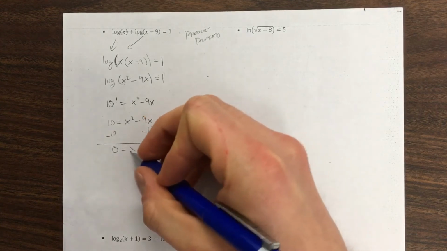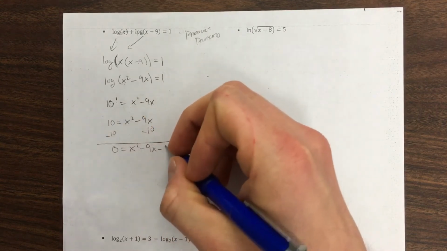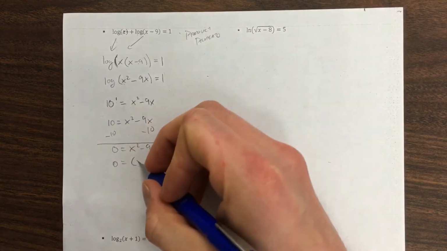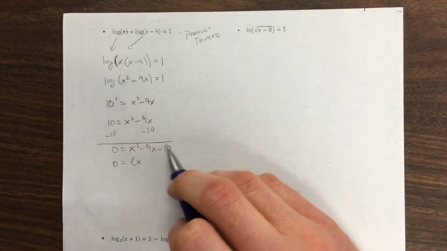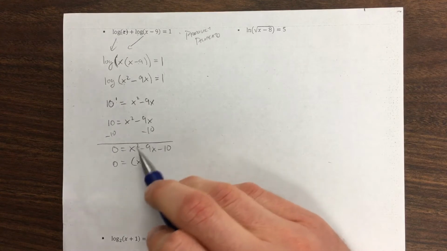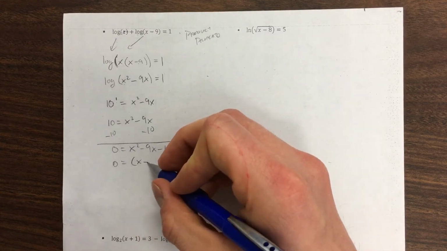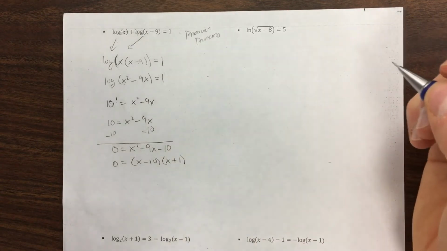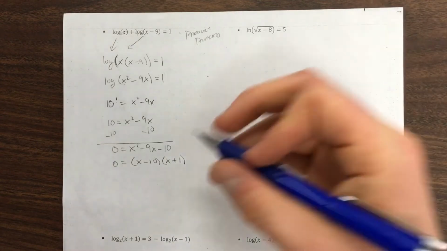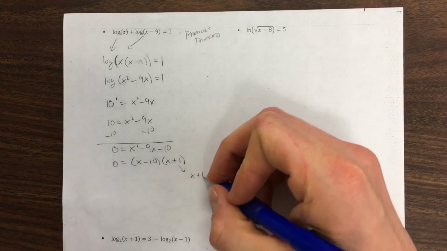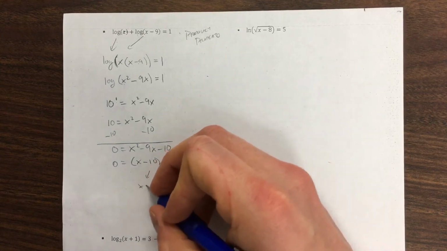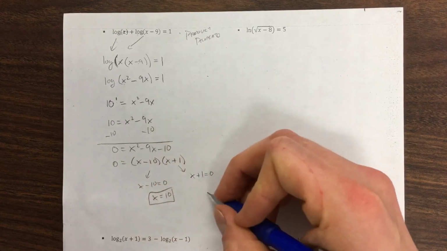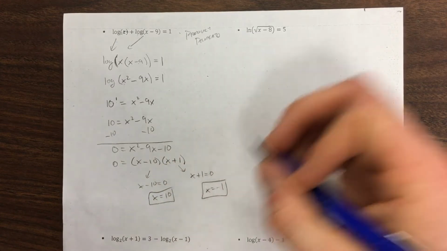So we can solve it by getting 0 on one side. We can factor this. Two numbers that multiply to give us negative 10, that add to give us negative 9. Those two numbers being negative 10 and positive 1. Set each piece equal to 0 and get that x equals 10 and x equals negative 1.